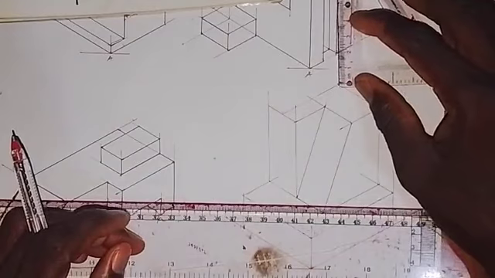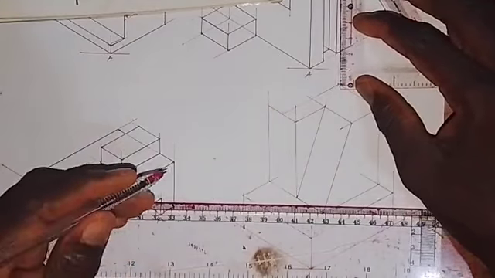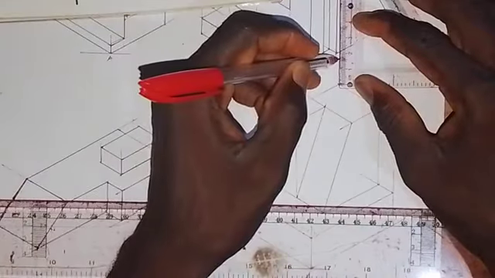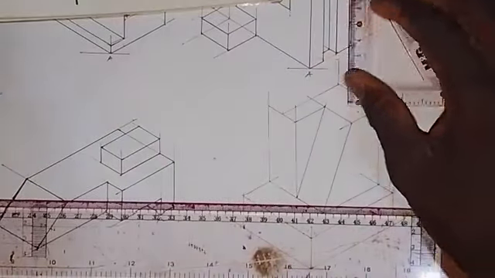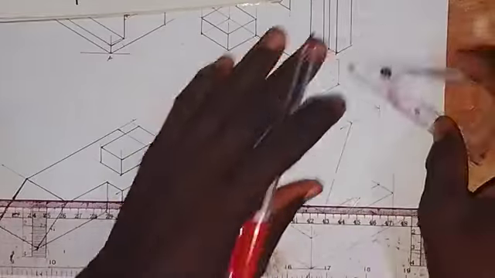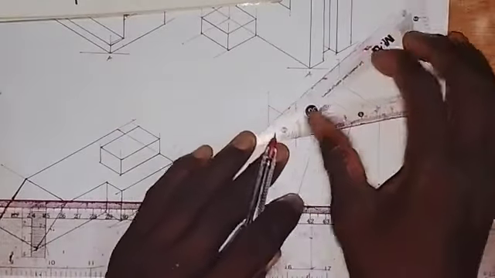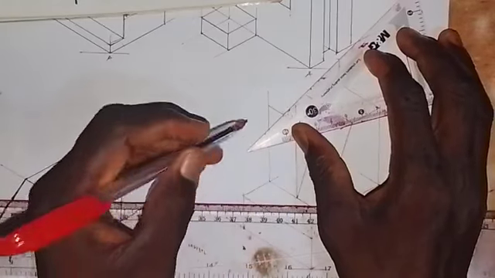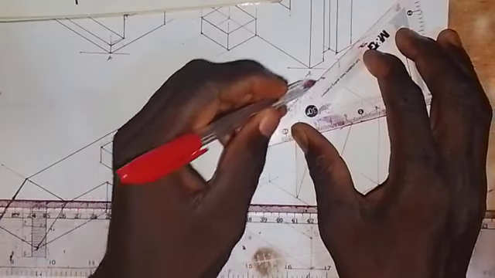Take a measurement of 15 millimeters up from this point. So this is 15 millimeters. Then connect these 2 points together for that non-isometric line that we have here. Join this together like this.